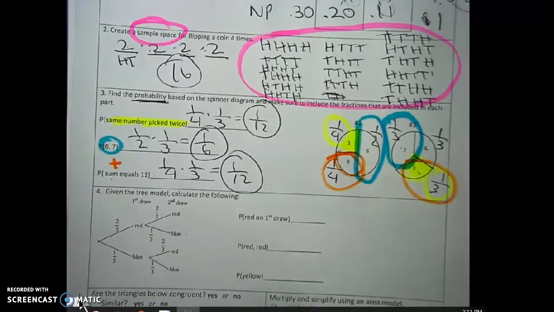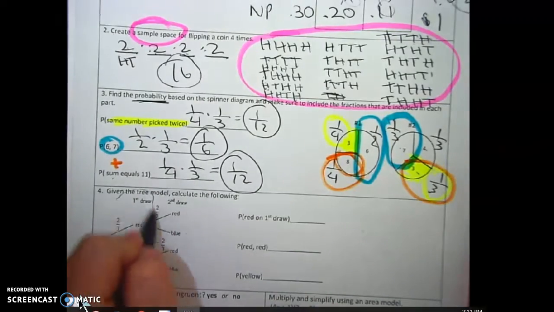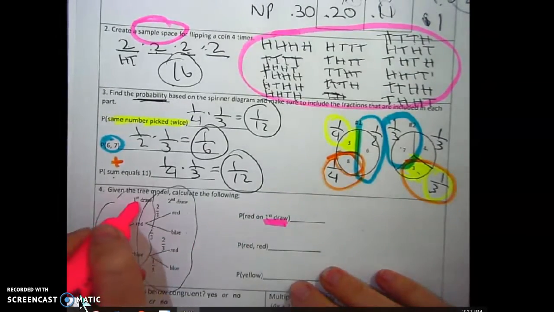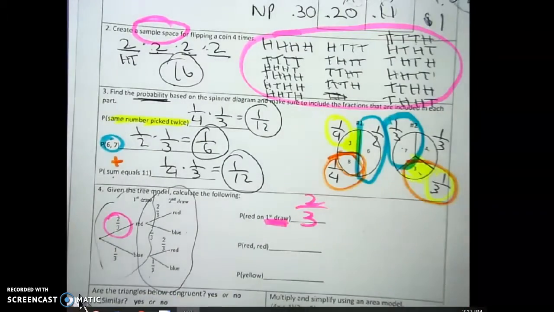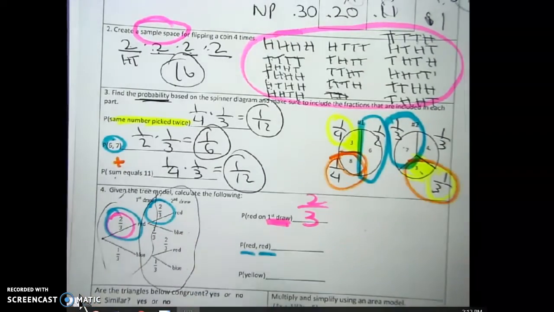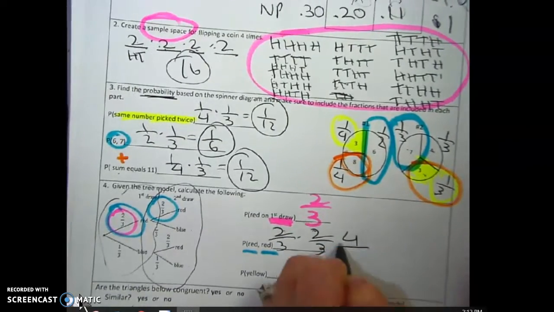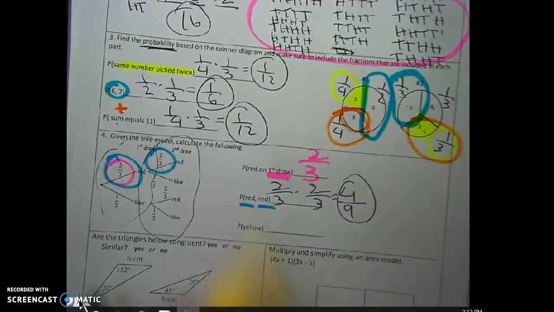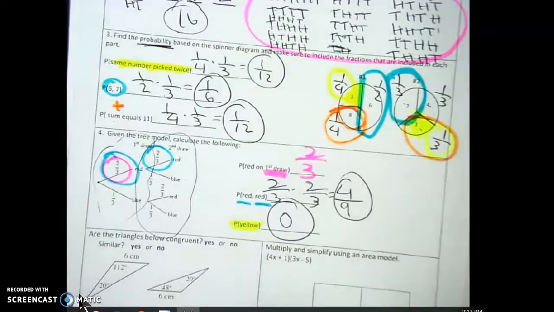They want to know the probability again, and it's a tree diagram, of picking red the first time. So this is the first draw, and this is the second draw. So if it's the first draw red, boom, 2/3. Okay. Now they want red and then red again. 2/3 times 2/3. 2 times 2 is 4, 3 times 3 is 9. Okay? Now they want the probability of picking yellow. Well, there isn't yellow here, so there's no chance it's going to happen.